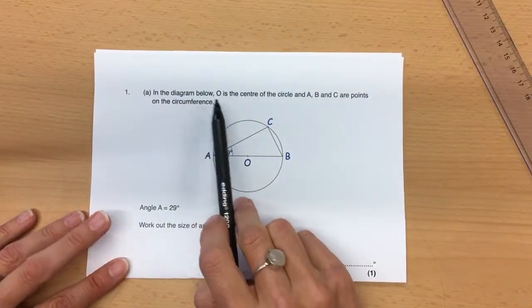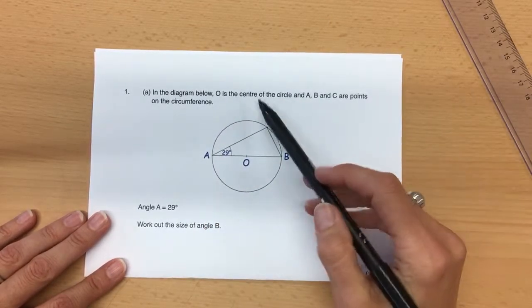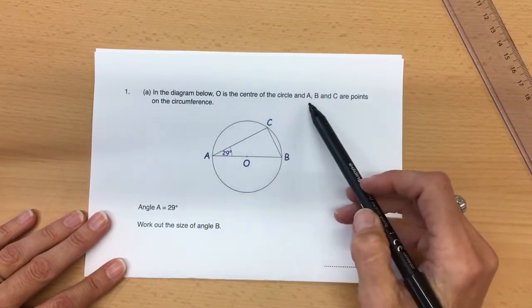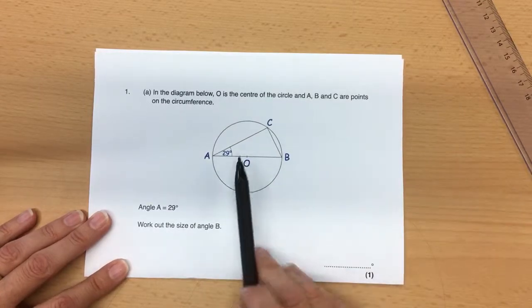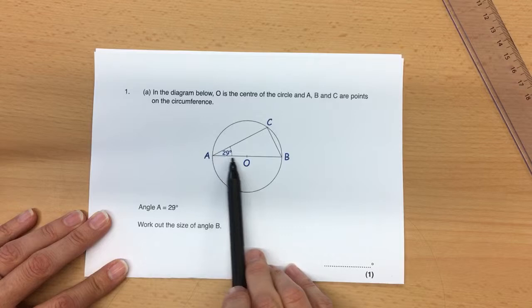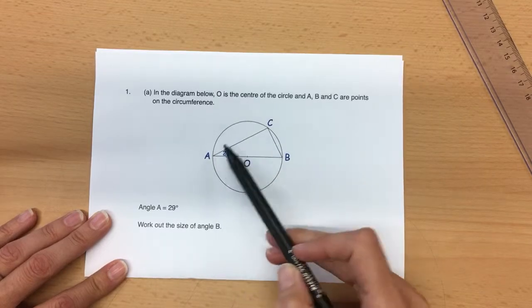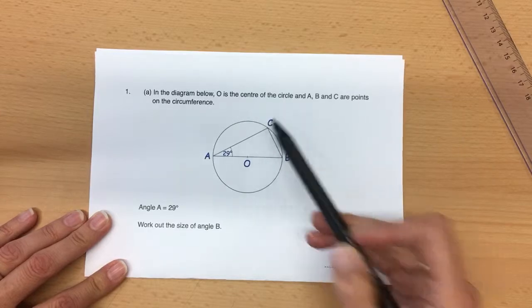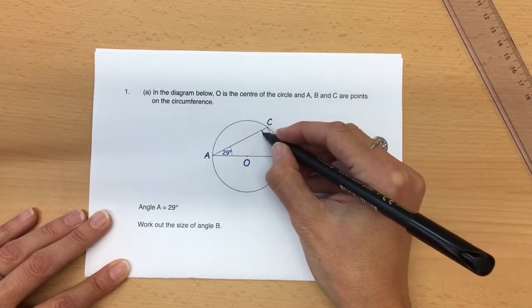So in the diagram below, O is the centre, so we know that's the centre, they've told us that, of the circle. A, B, C are points on the circumference. Angle A is 29, work out the size of angle B. So what we have here is what we've just been talking about. We have a diameter, because it's passing through the centre, the midpoint, and then we have two chords that meet at a point on the circumference. So straight away you should be thinking that that is a right angle.